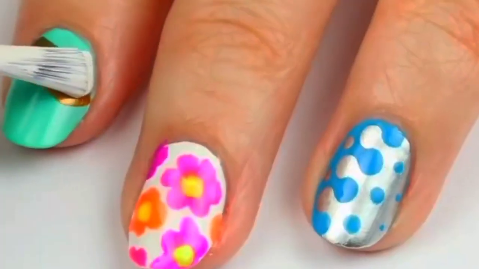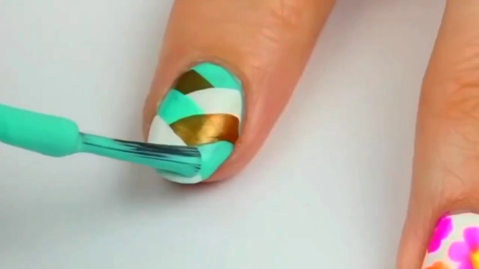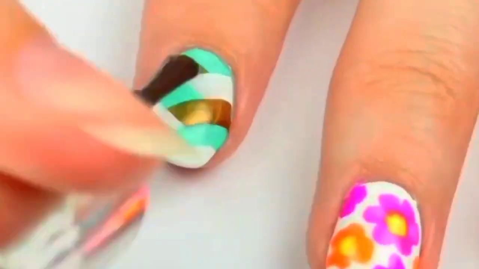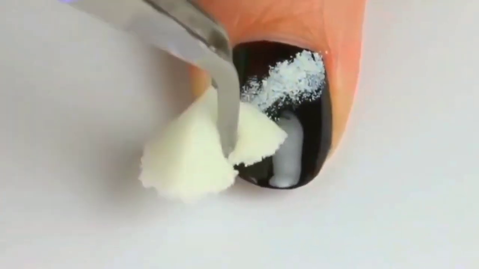Step 4, nail art is a form of storytelling. In this section, we will help you come up with nail designs that reflect your personality, interests, and what's trendy. Whether you like simple styles or something more elaborate, we have got you covered.